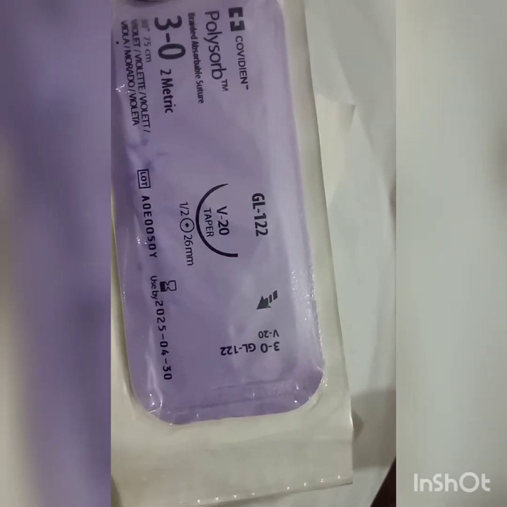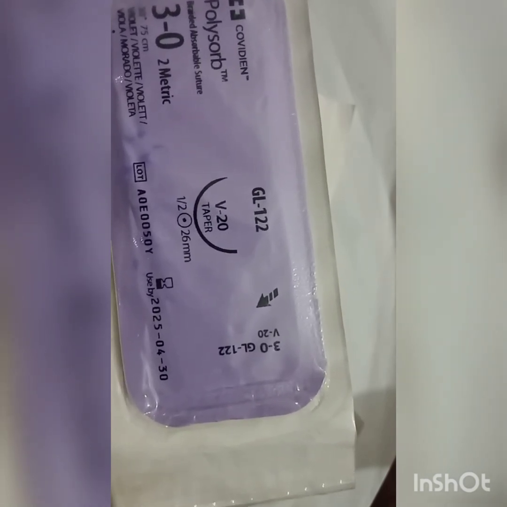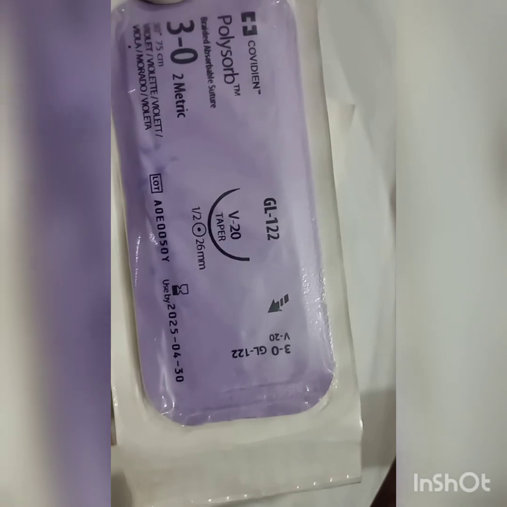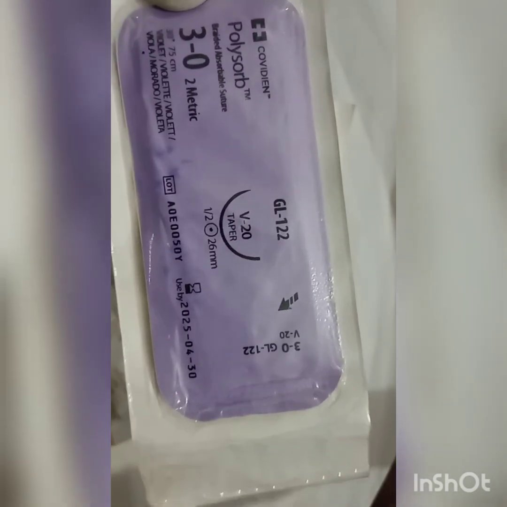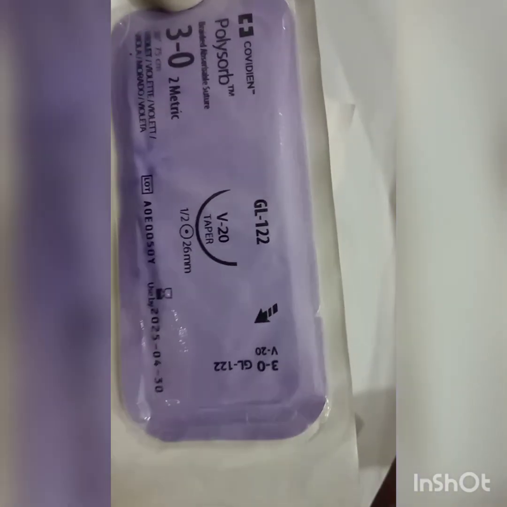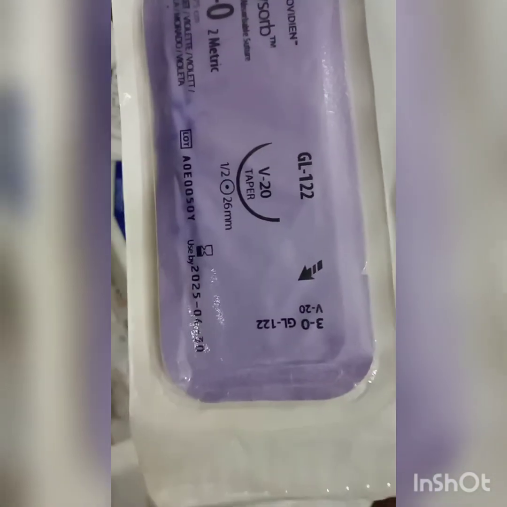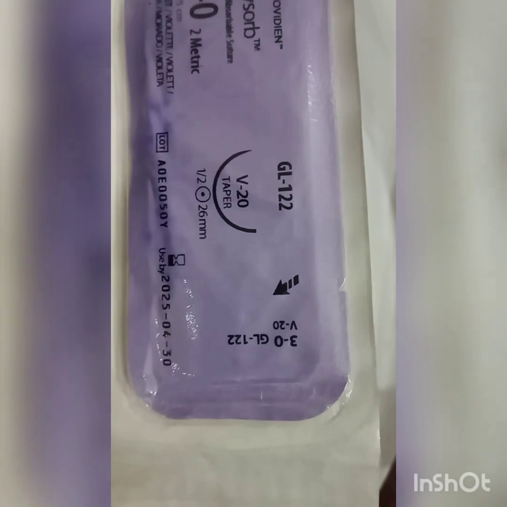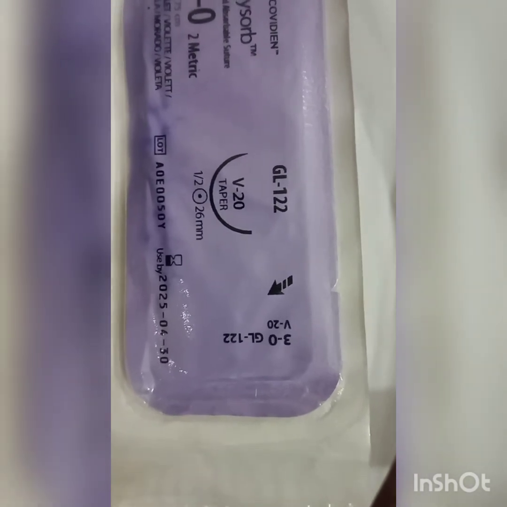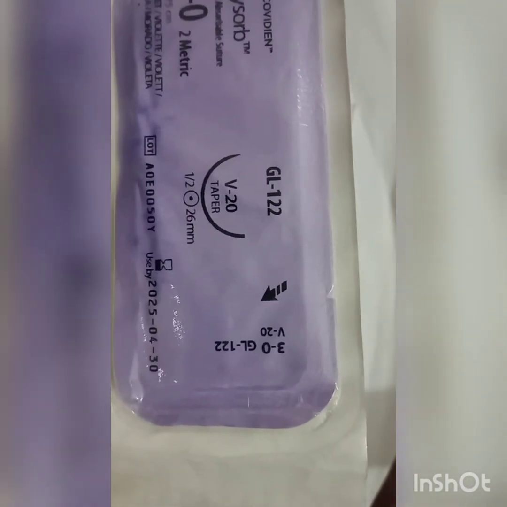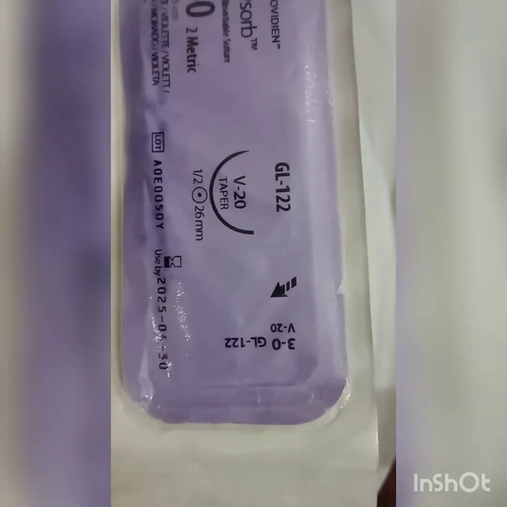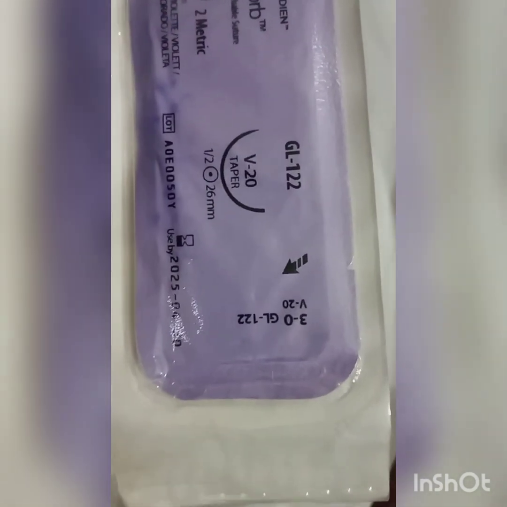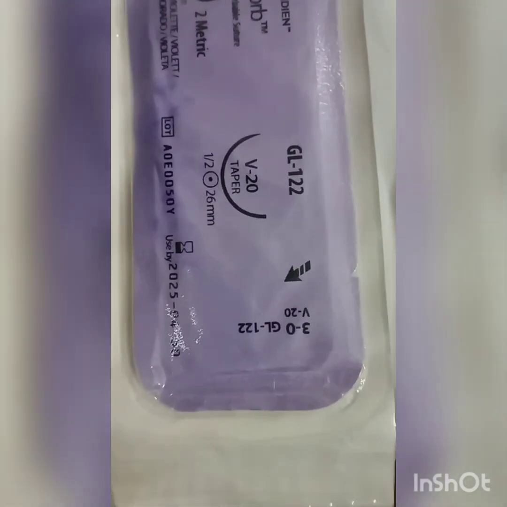You will find a conversion chart from USP to metric to millimeters on the internet. I will not go into further detail, but for this one, suppose 3-0 is equal to metric 2, and if you see the chart, as this is a synthetic suture, it would be equal to 0.2 millimeter. But if it had been catgut, it may be equal to 0.3 millimeter in the metric system.